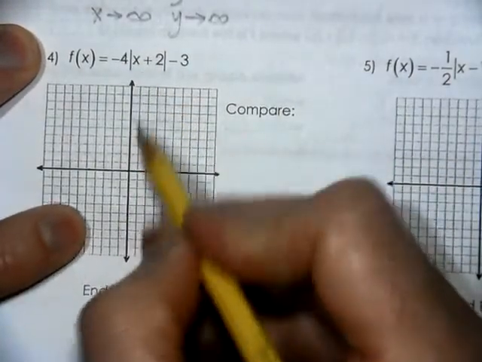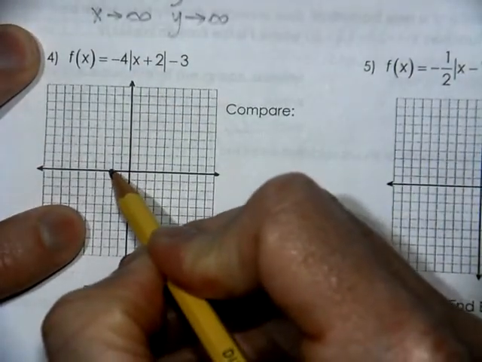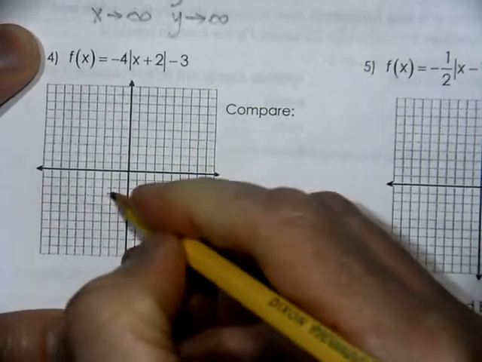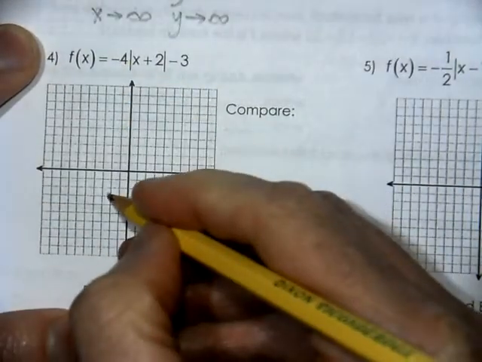So with this graph, we start at -2, -3. We're going to graph with the slope of -4.